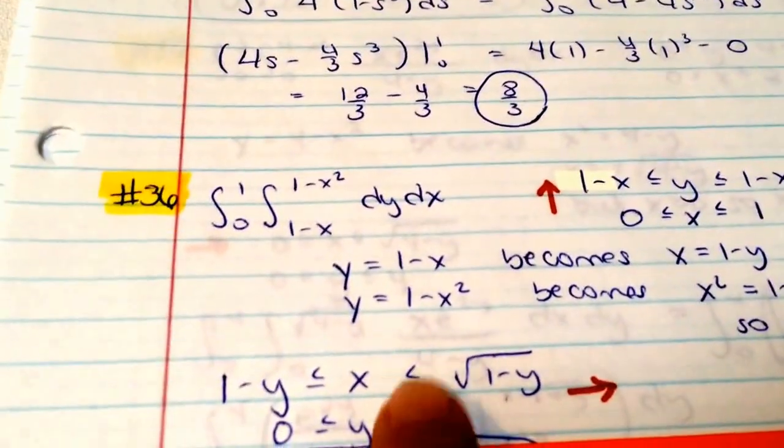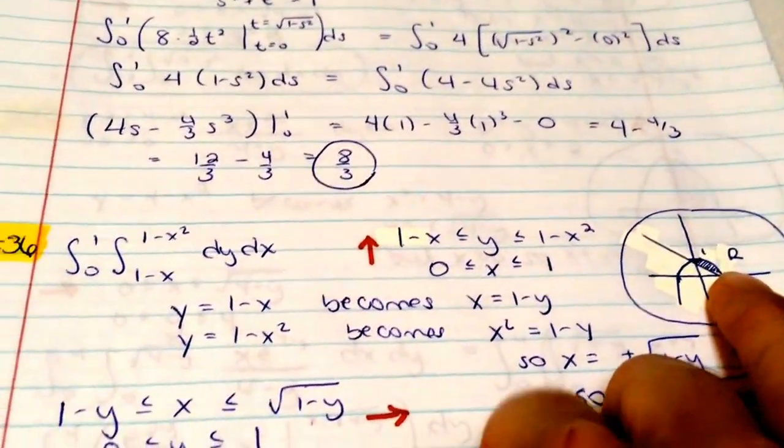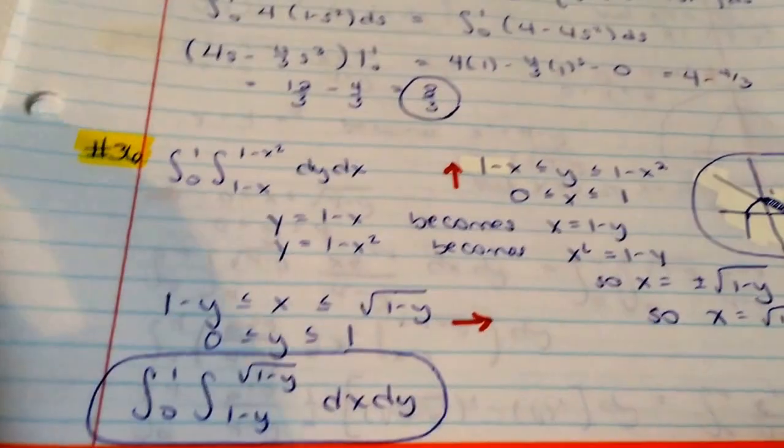All right, so going horizontally now, on the left is the line and on the right is the parabola. And then your y is between 0 and 1. So setting it up, not integrating it, would give you this.